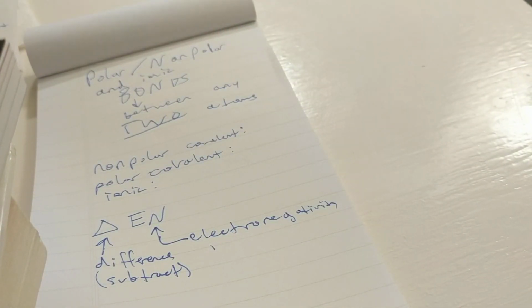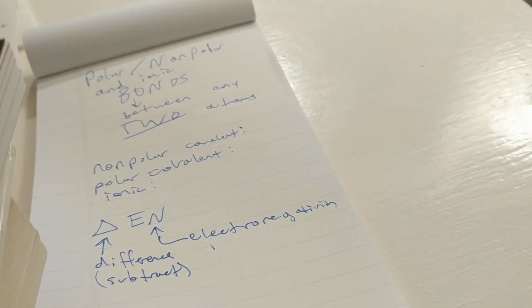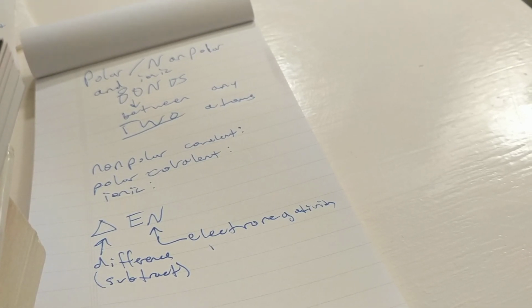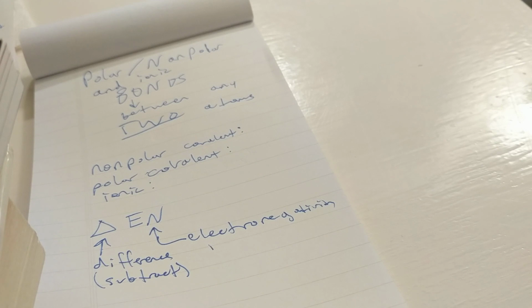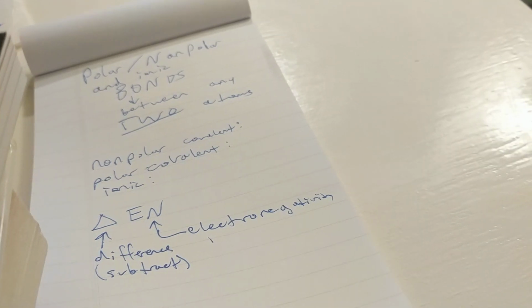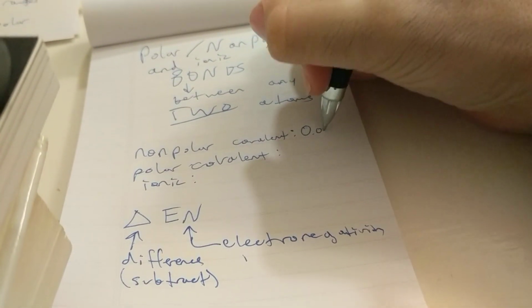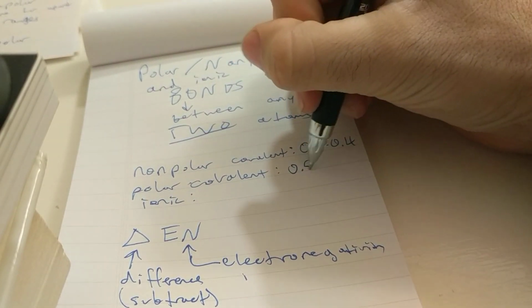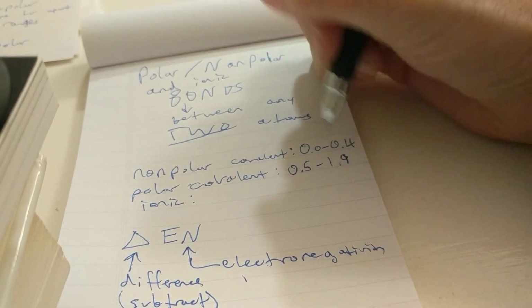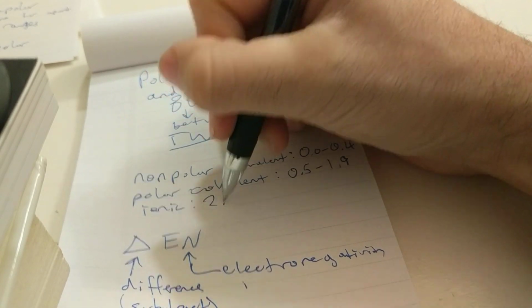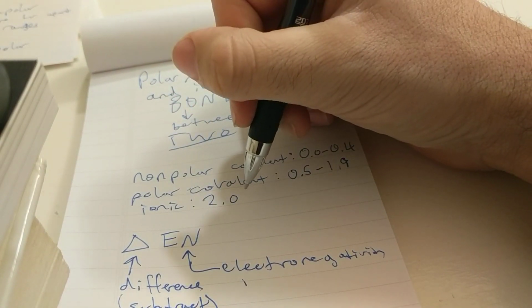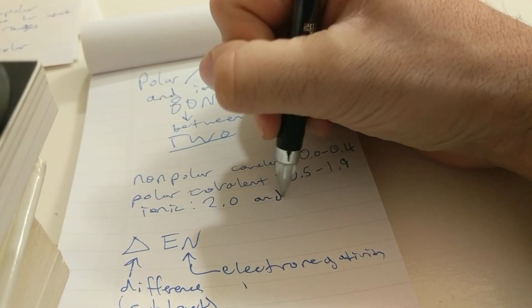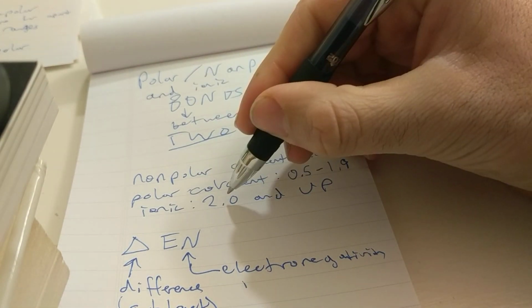Nonpolar is a small range: 0 to 0.4. I have it written down somewhere. Yeah, 0 to 0.4, right? Polar is 0.5 to 1.9. And ionic is 2.0 and up.